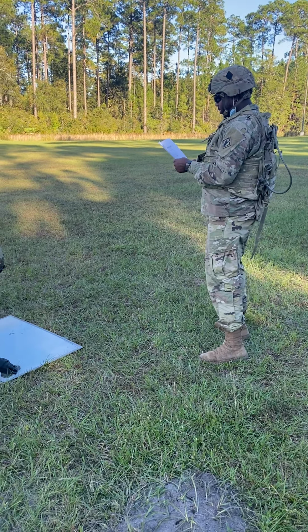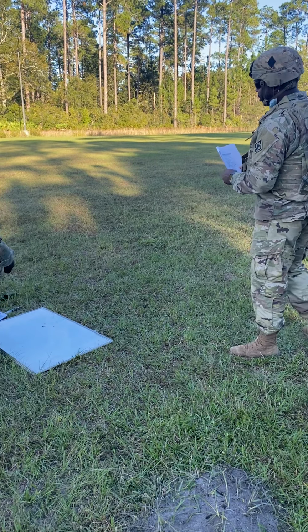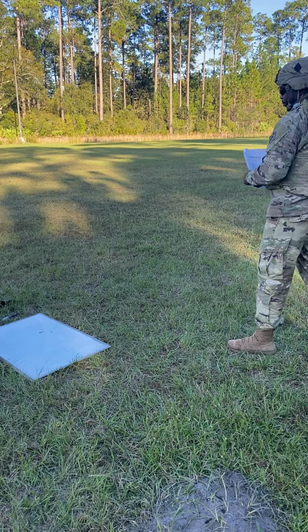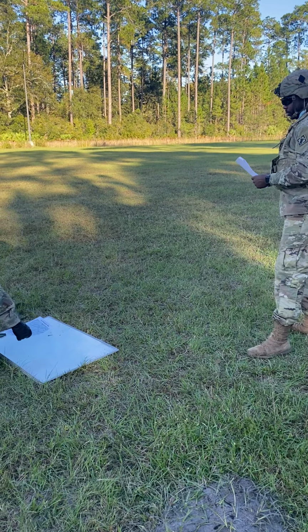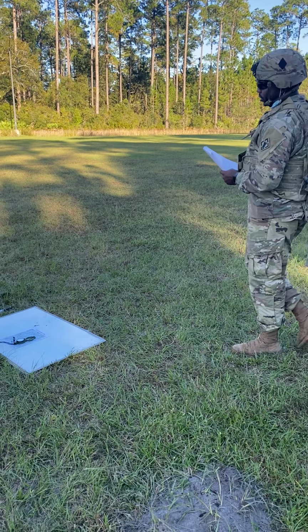Next, you'll be orienting the map on a flat surface using terrain association. So now you just pretty much, there you go, placing the map on a flat surface. Next, you'll be marking your position that you're in.